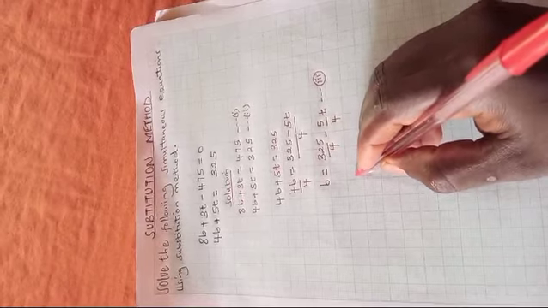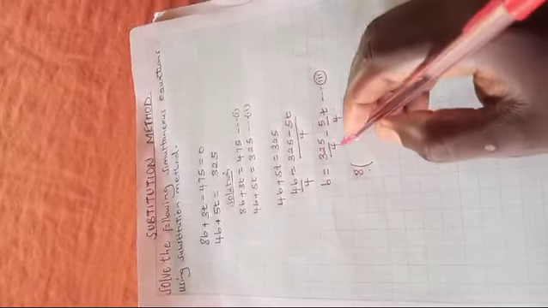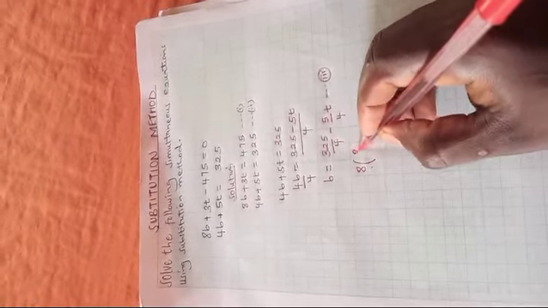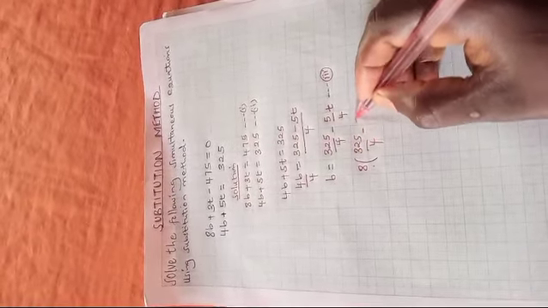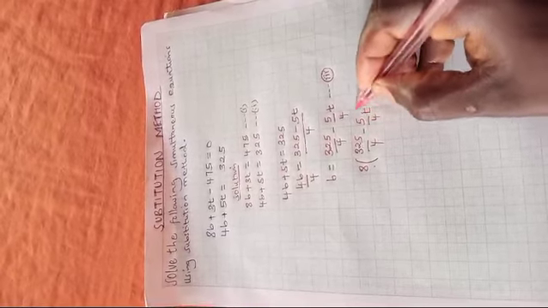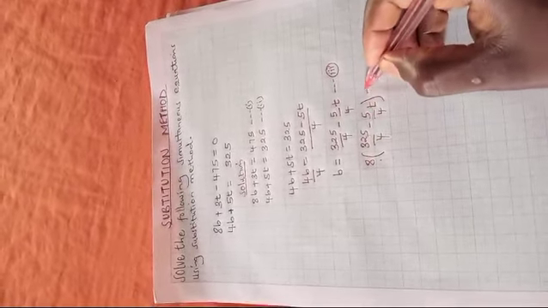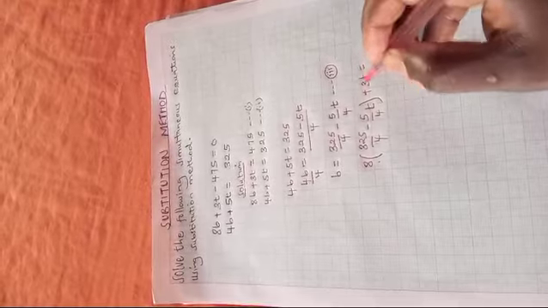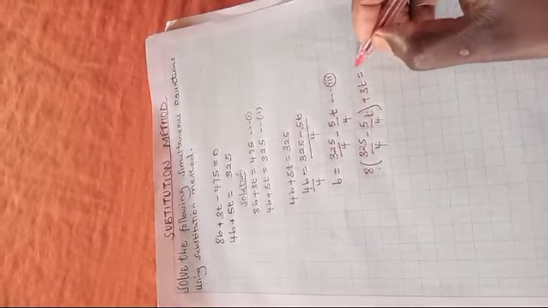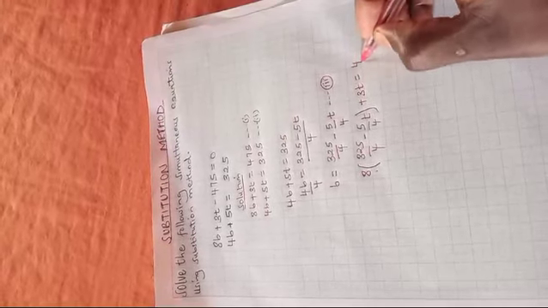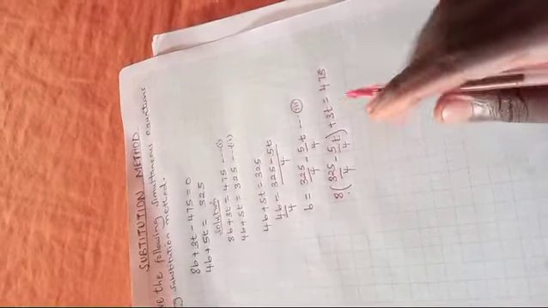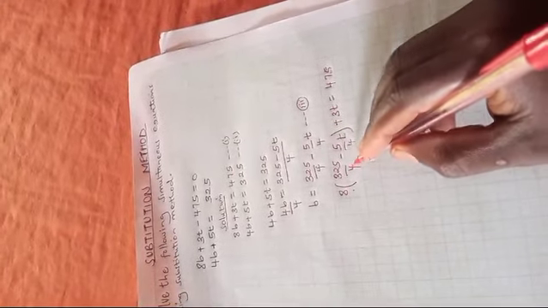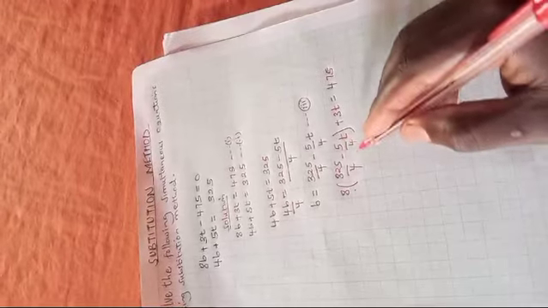So we will say that 8, we open the bracket, our b is in fact 325 over 4, and then take away 5 over 4 t, we close the bracket, then plus 3t is equal to 475.